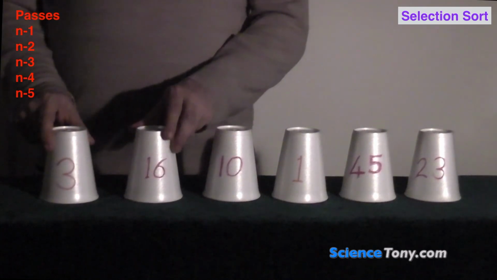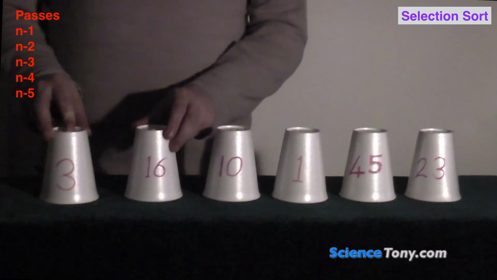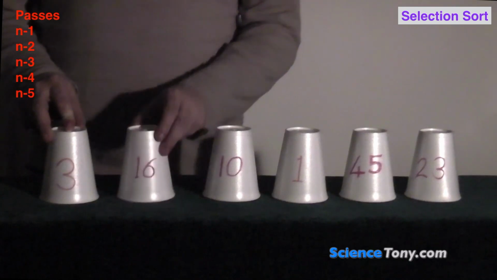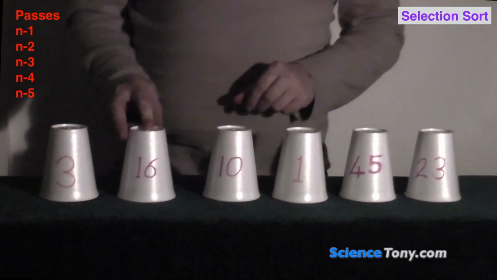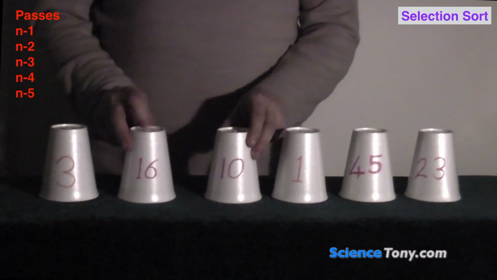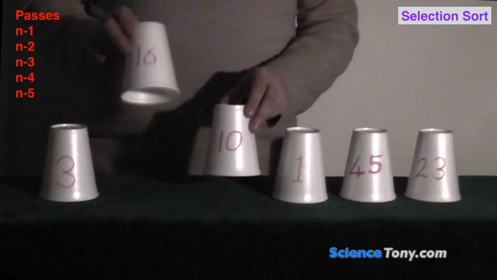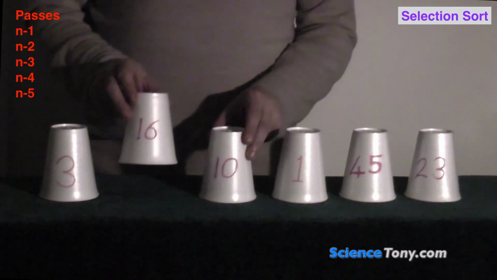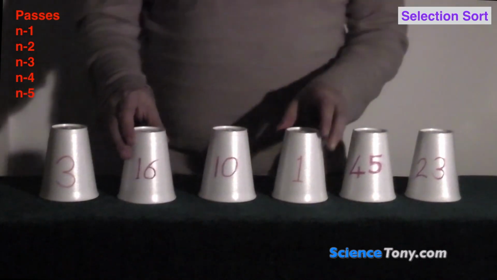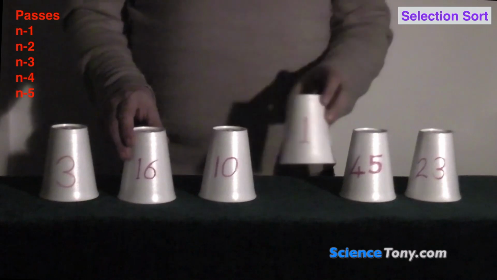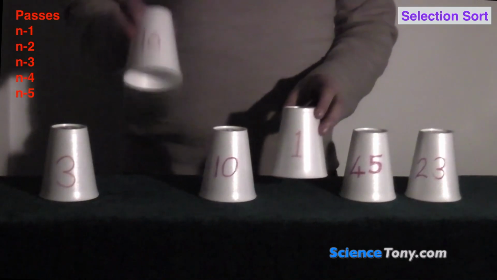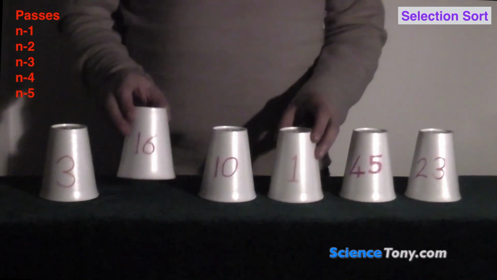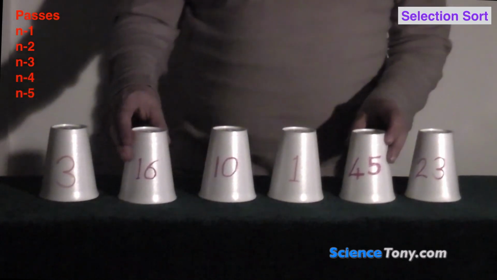3 is the maximum, and it is compared to 16. 16 is greater than 3, so 16 becomes the new maximum. We move up 1. 10 is compared to 16. 16 is greater than 10, so 16 stays as the maximum. We then move up 1. 1 is compared to 16. 16 is greater than 1, so 16 stays as the maximum. We then move up 1.